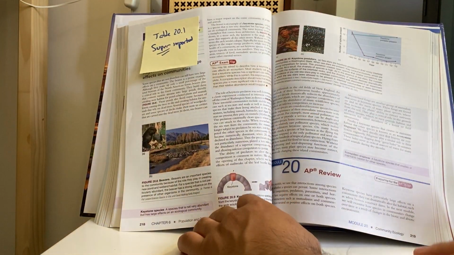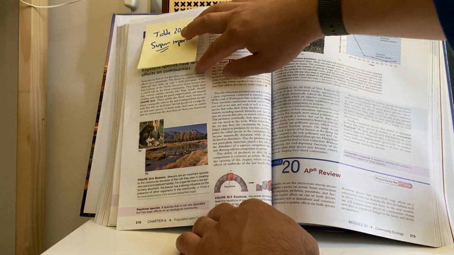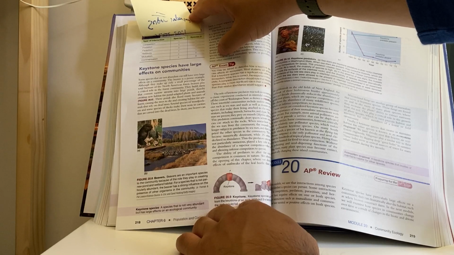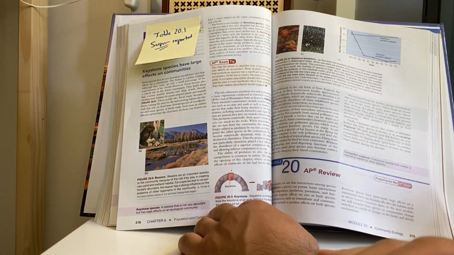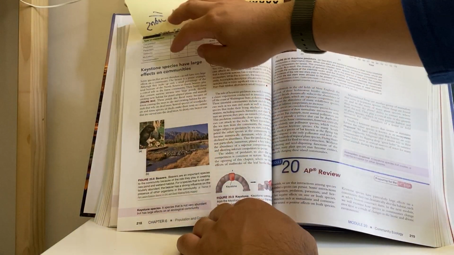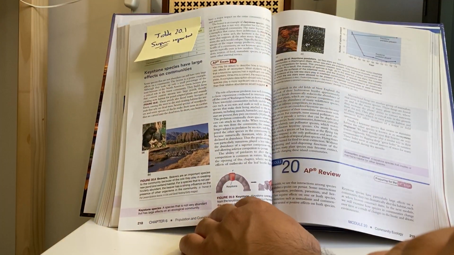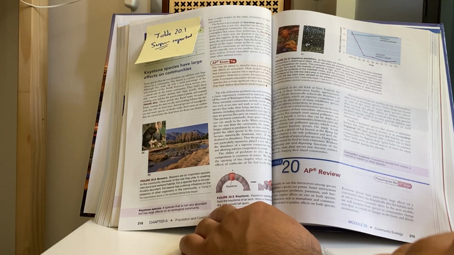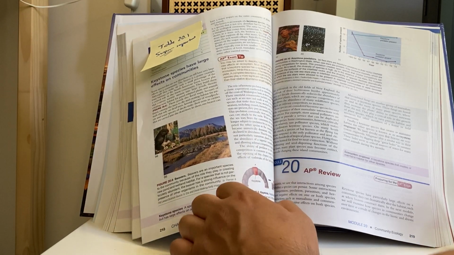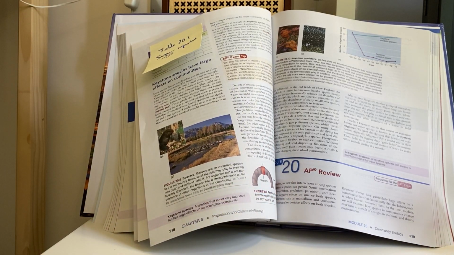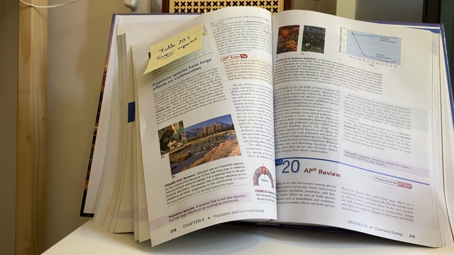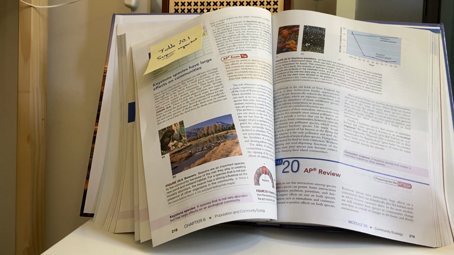Our final thing that you need to do for your sticky notes is table 20.1, which is a summary of all the different types of relationships. I am purposely skipping herbivory, because it is something that we'll talk about when we go over food chains. Okay? Please use this video as an introduction to sticky notes. We'll have more information in the future, but we'll be doing most of this in class.